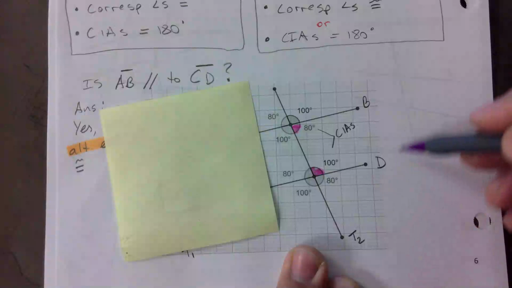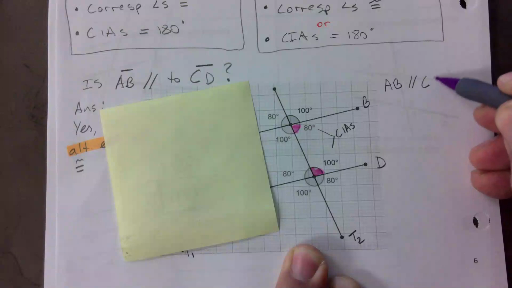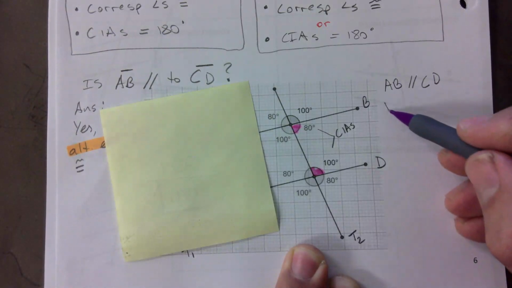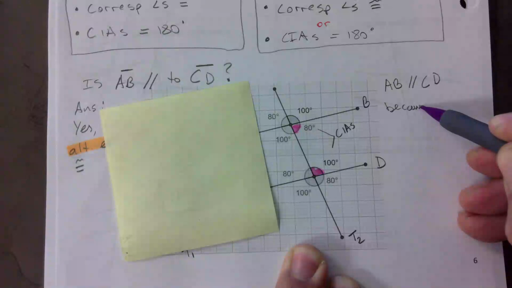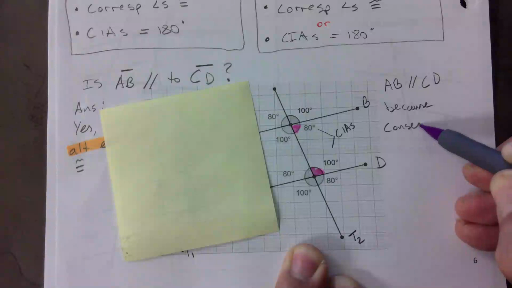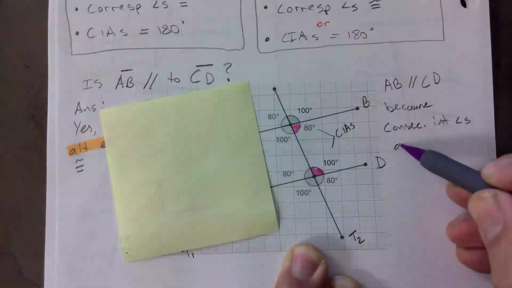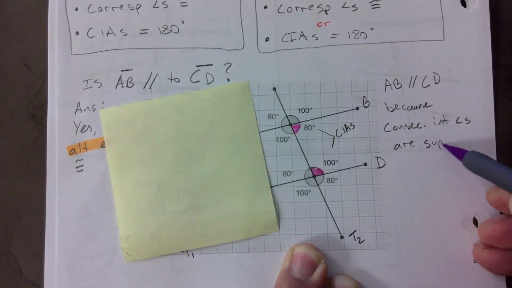So we could conclude here that AB is parallel to CD, right? Because consecutive interior angles are supplementary.